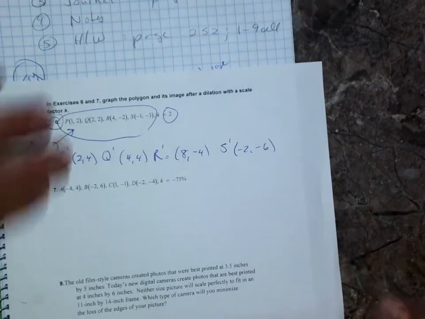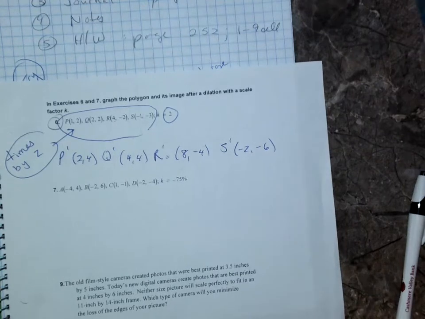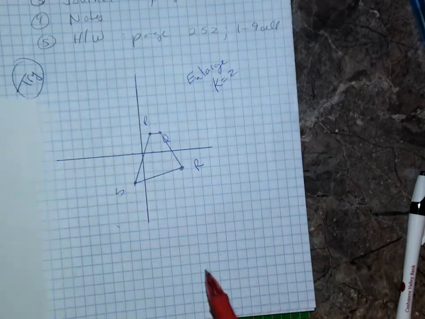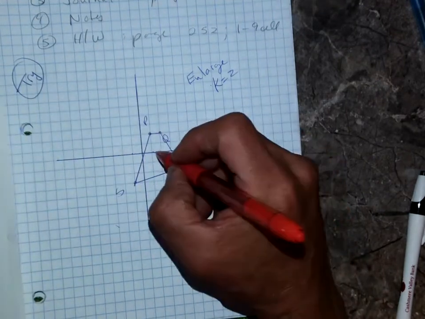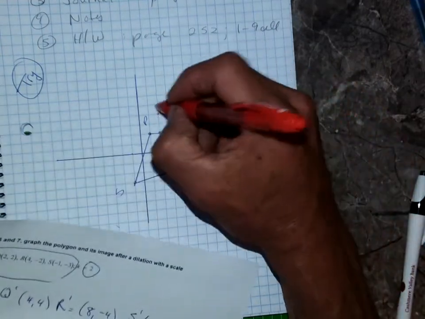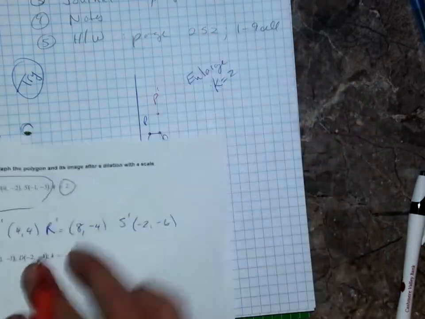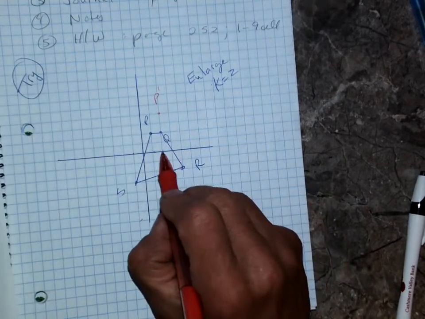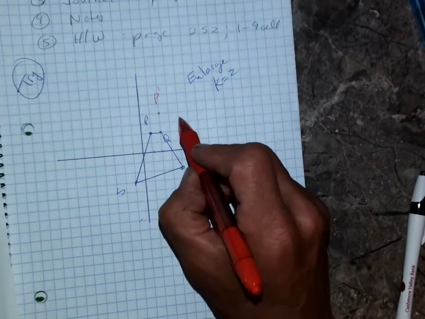All right, so let's go ahead and draw that in. I'm going to go 2, 4, 1, 2, 1, 2, 3, 4, and call that P prime. I'm going to go 4, 4: 1, 2, 3, 4, 1, 2, 3, 4.